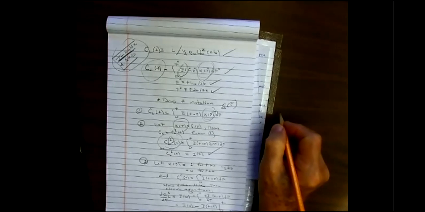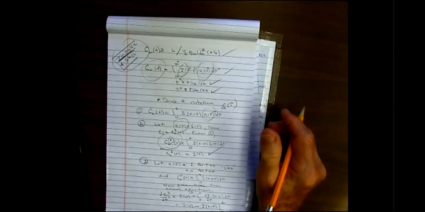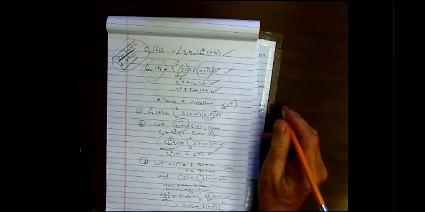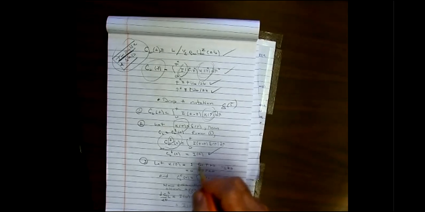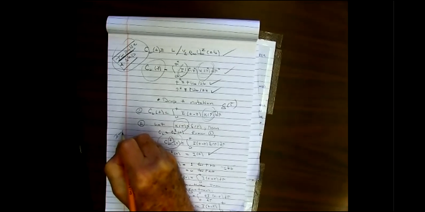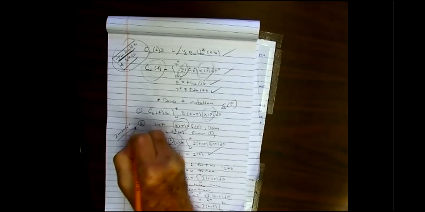But sometimes, either experimentally or even in computations, it's easier to deal not with a delta function, but with a step. What do I mean by a step? Okay, so this is the impulse. Now we're dealing with the step case.